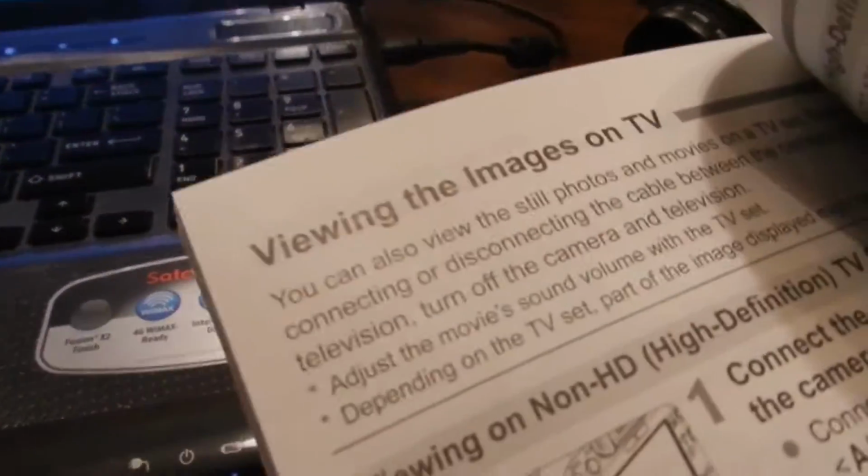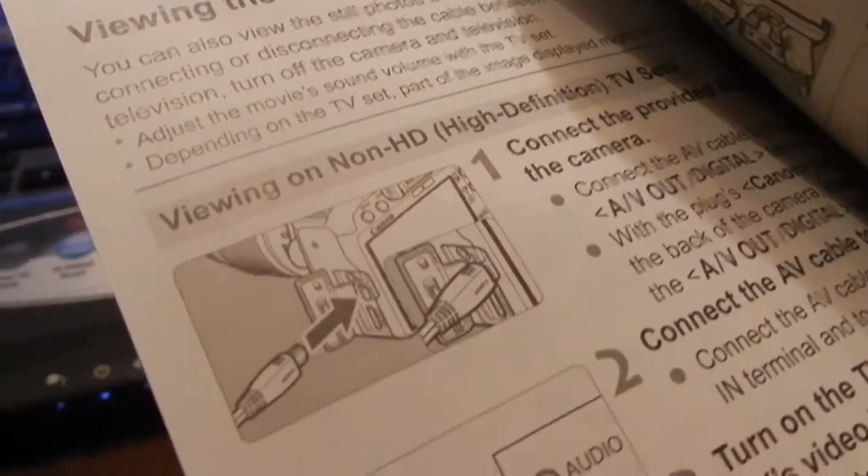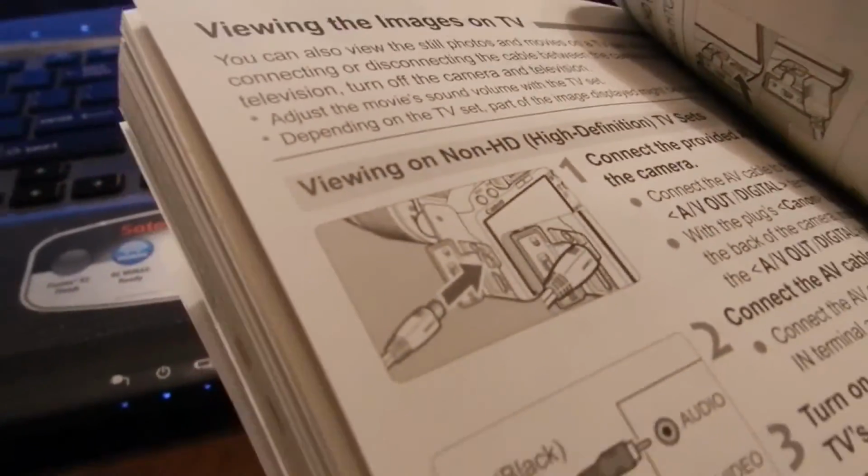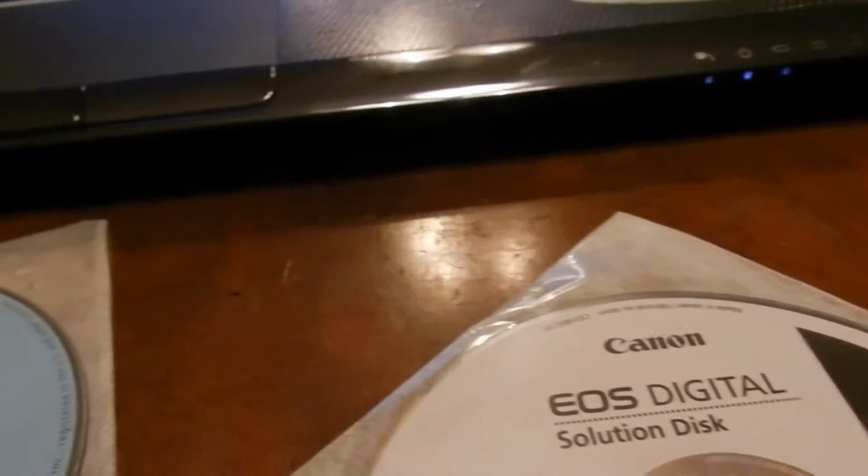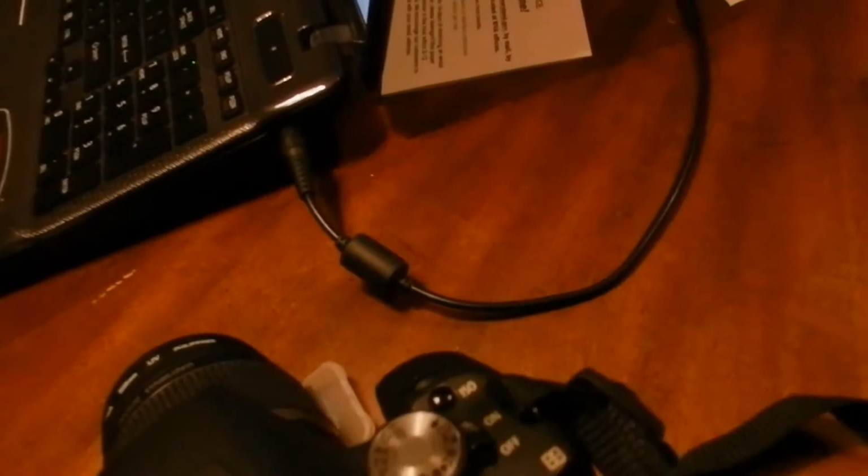Now the book talks about hooking up the cables, the HDMI cables, but says nothing about using the EOS software. So I'm going to show you how to do that. All right, what you're going to need is a Windows or Macintosh, it works with both, your camera, and an AV cable.